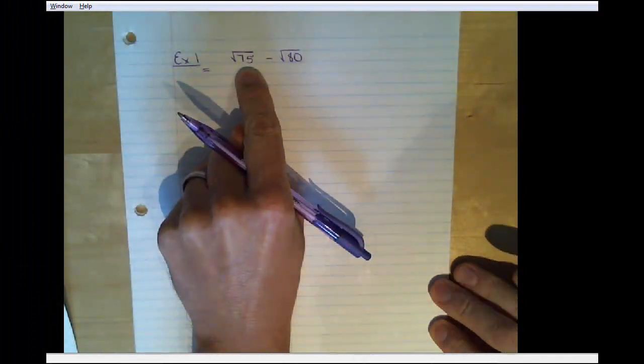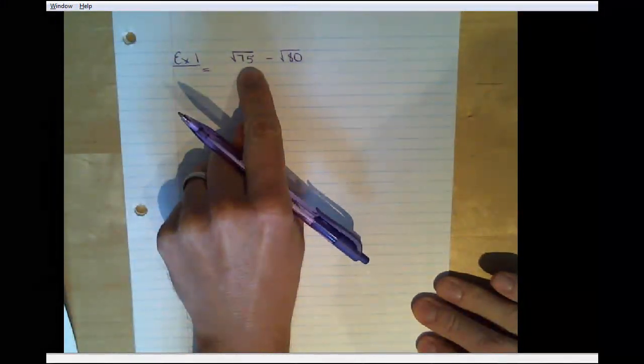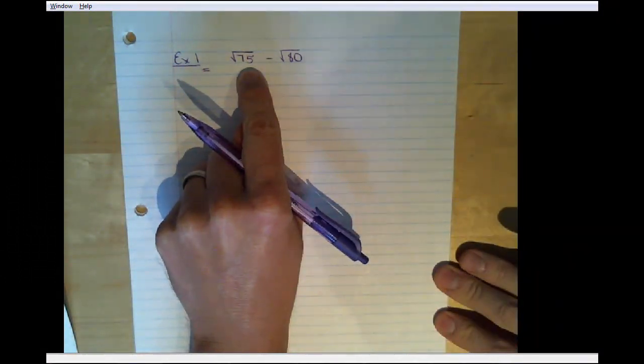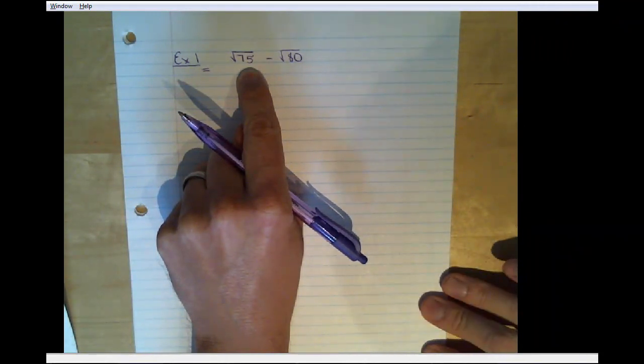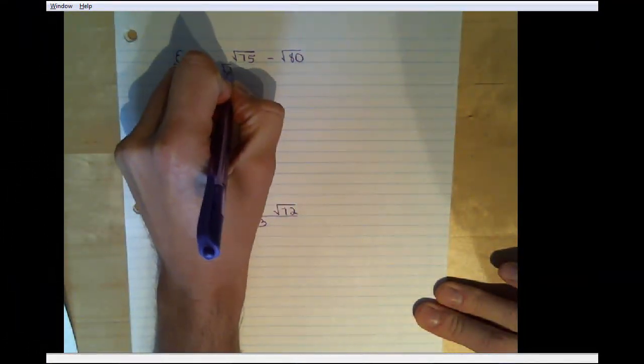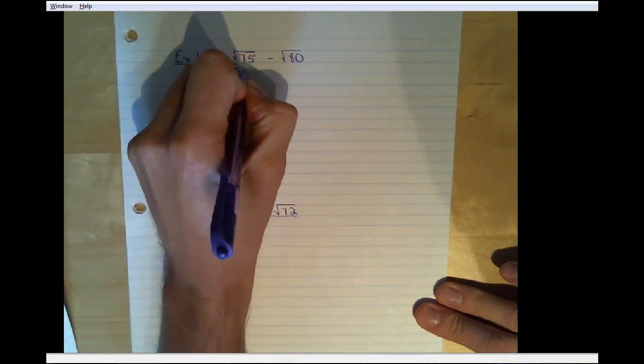What two numbers multiply to give 75, and ideally numbers that have perfect square roots? I'm thinking of the number 25 and the number 3. 25 times 3 is 75, and the square root of 25 is nice, it's just 5. We want to put that number first. I put that number here for a reason, and I'll show you in a second.